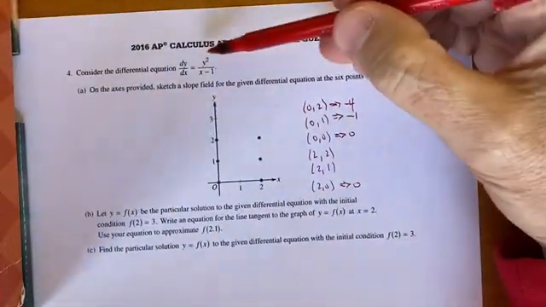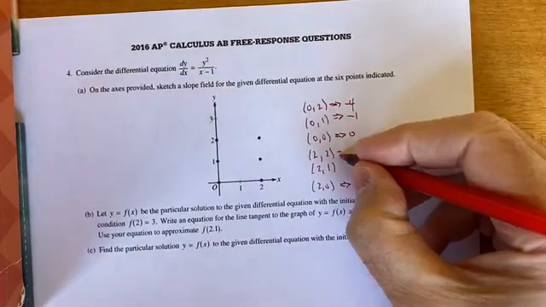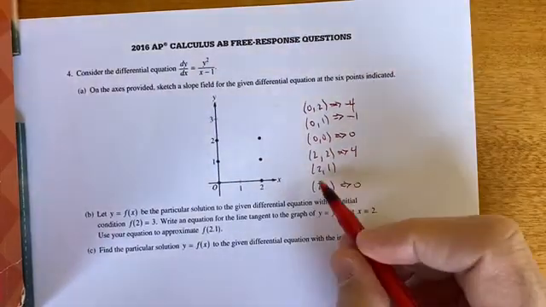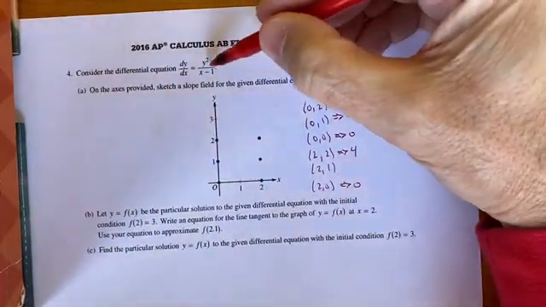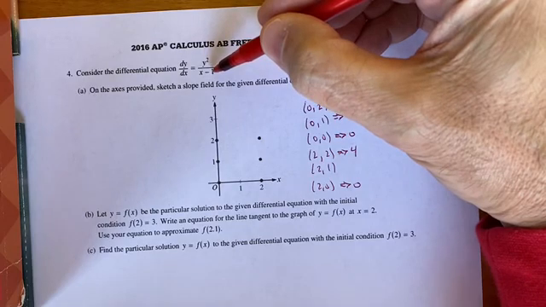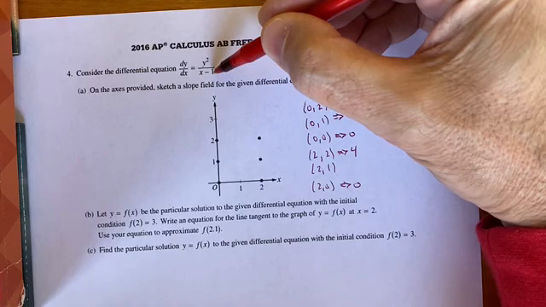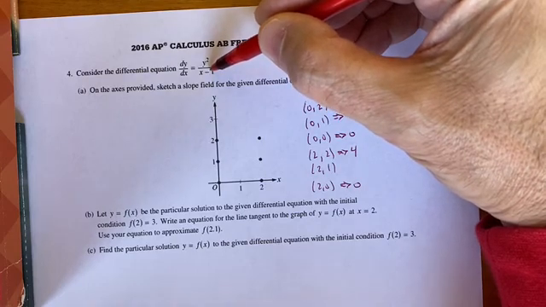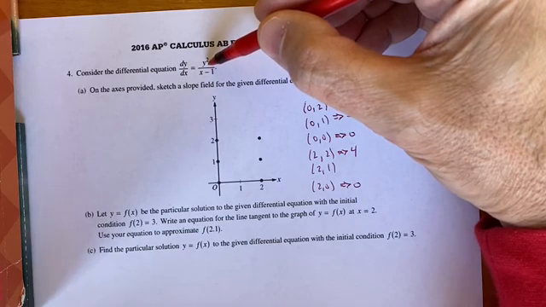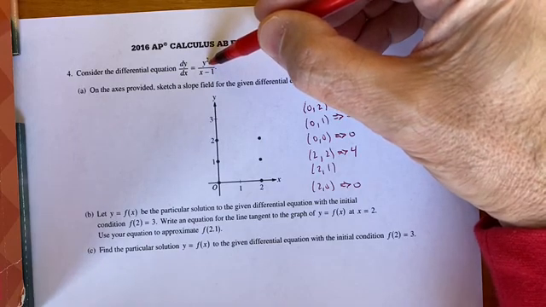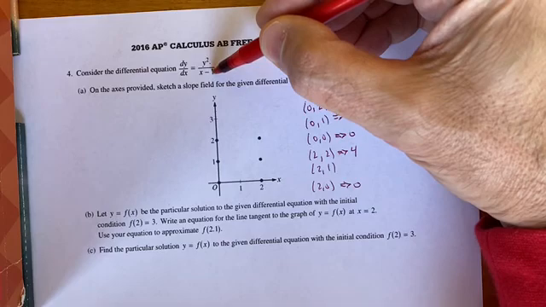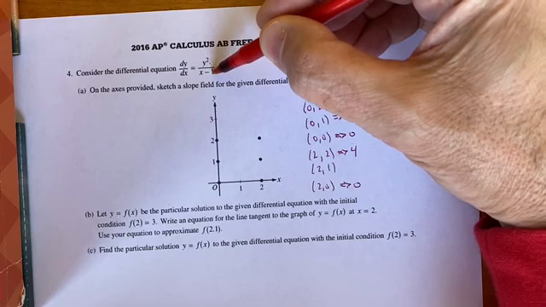And for 2, 2, it's 4 over 1, which is positive 4. And 2, 1 is 4 over, I'm sorry, 2, 1 is 1 over 1, which is 1.